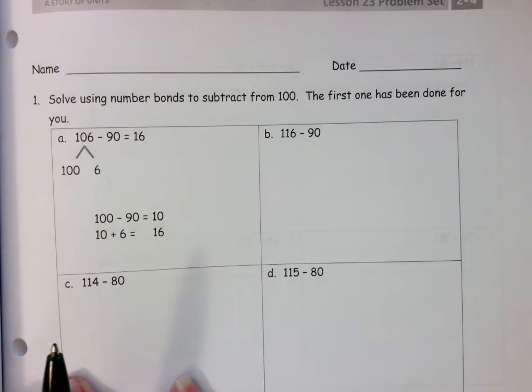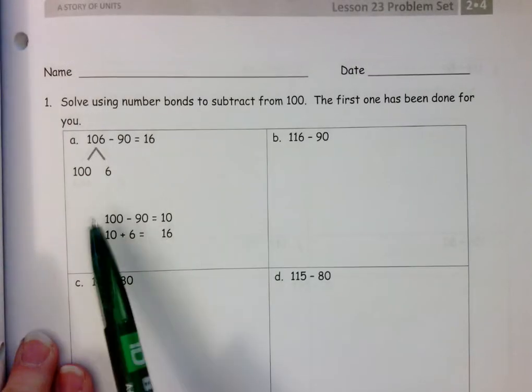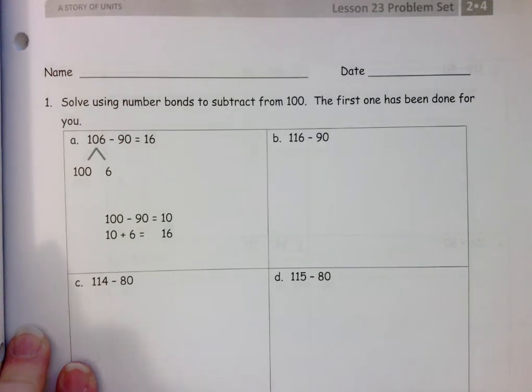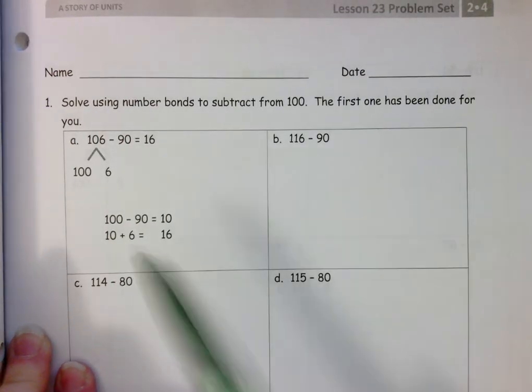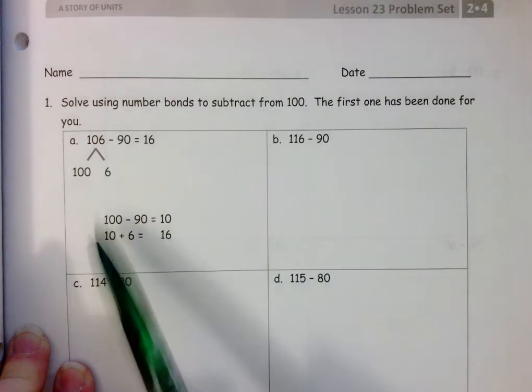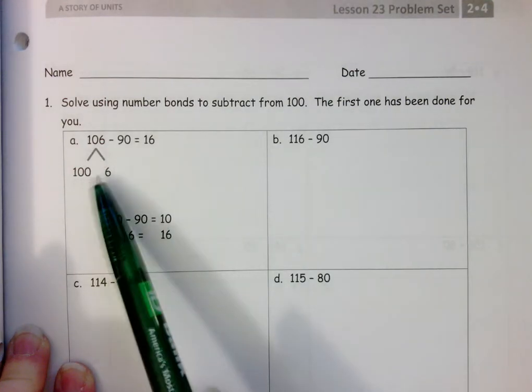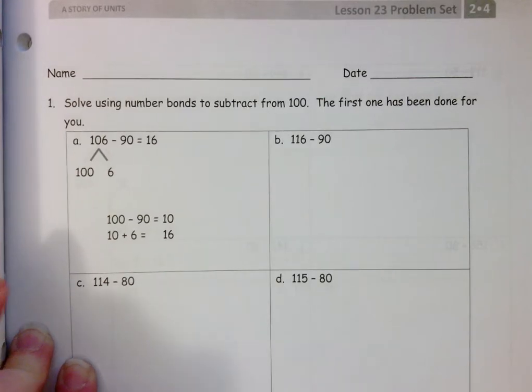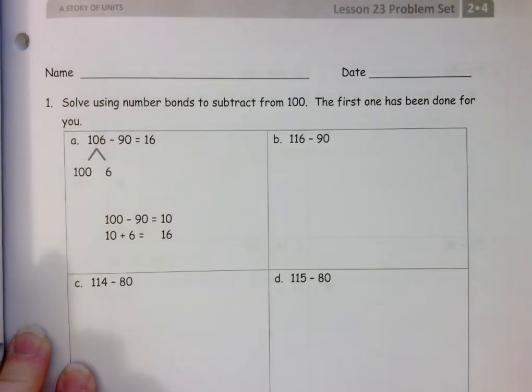We'll show students some written methods for showing the work, but ideally, in the long run, students will be able to do this work mentally, and this written work of the number bonds and these number sentences can be used if they need to demonstrate what it is that they did mentally.